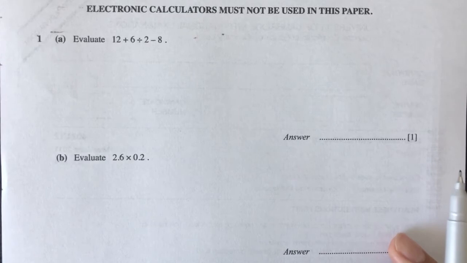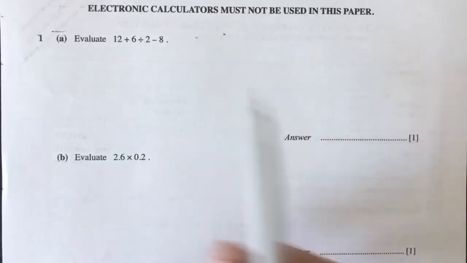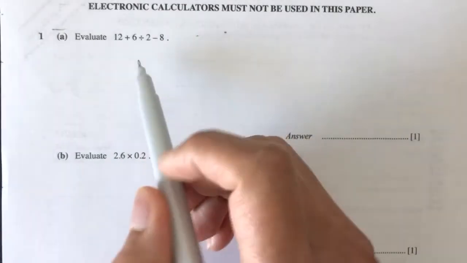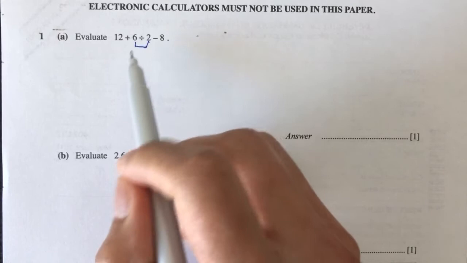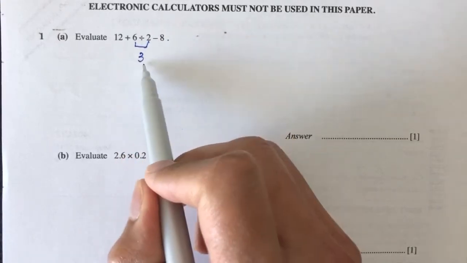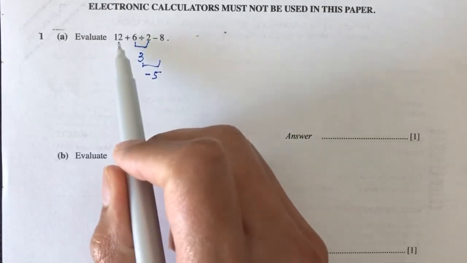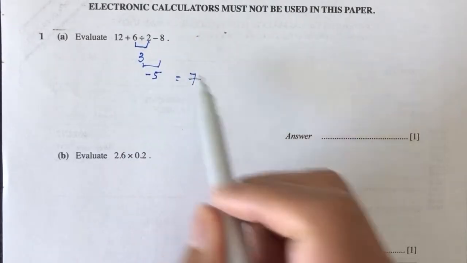So here we have 12 plus 6 divided by 2 minus 8. We have to follow the rules of BODMAS when we have many operations in one line. So we first do division. 6 divided by 2 will be 3. Then we do subtraction, so 3 minus 8 will be minus 5, and then 12 minus 5 will be 7. So the answer for part 1 will be 7.